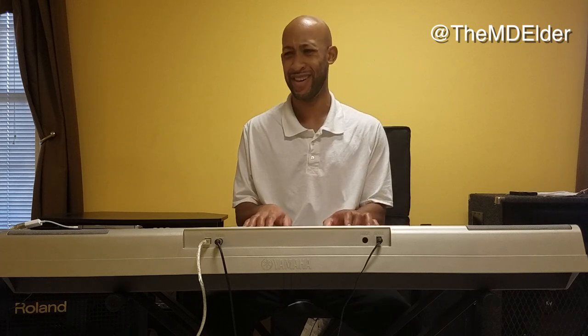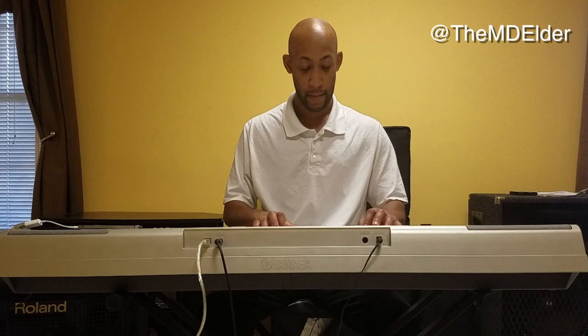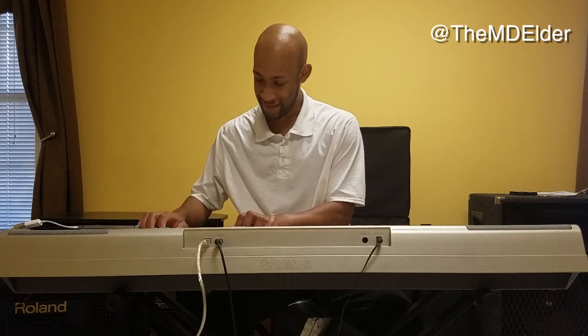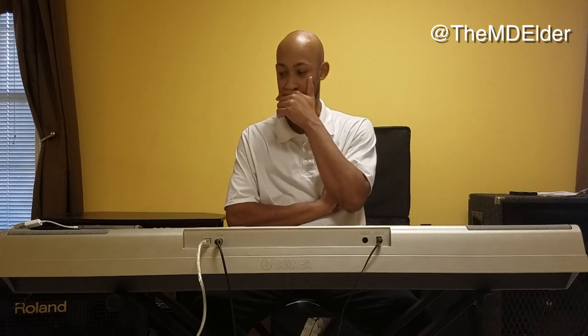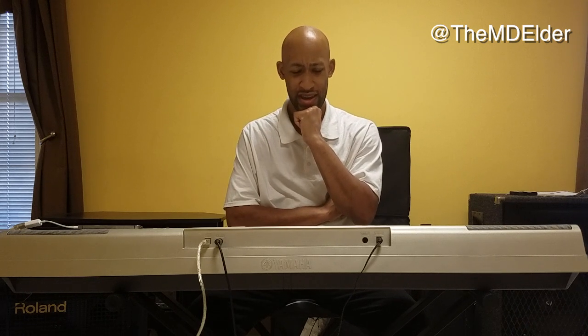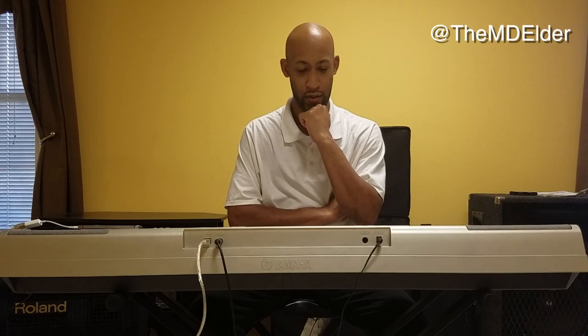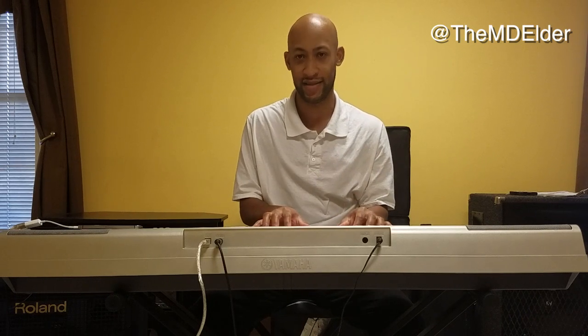I forgot how to do that. Yeah, I gotta get to practicing, but hey, that's what I want y'all to know. If you have a keyboard that's really cheap, there's a good chance that it's not touch sensitive. Make sure that when you're looking for a keyboard, it is touch sensitive, so that when you play soft, it sounds like you're playing soft.